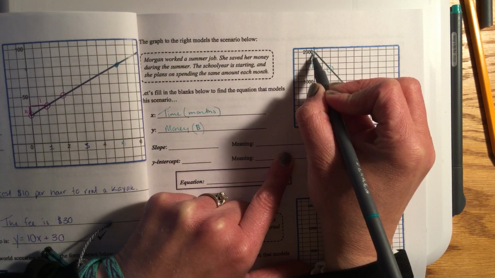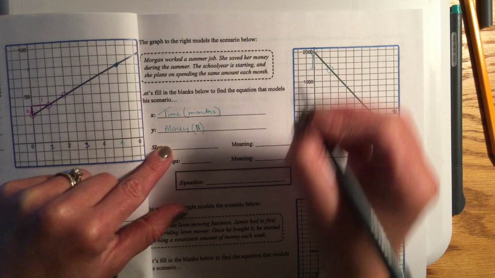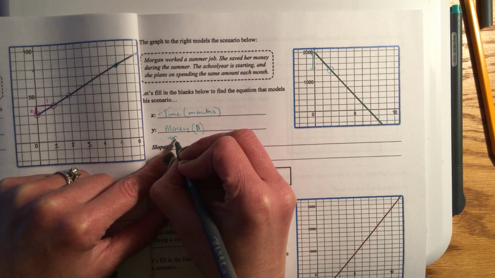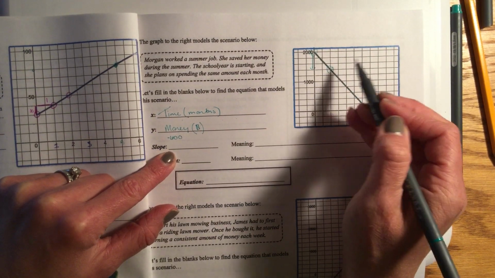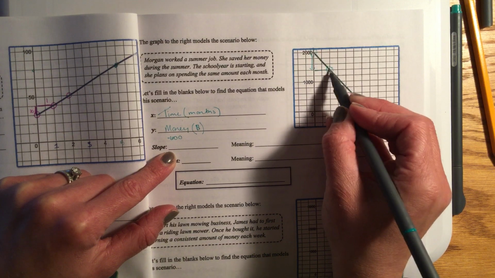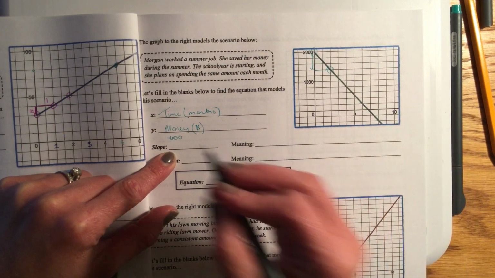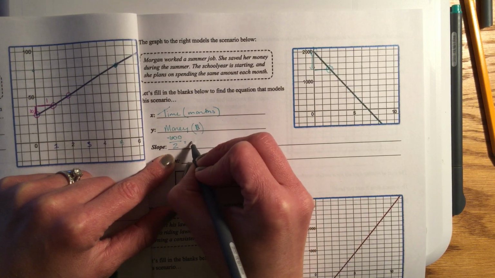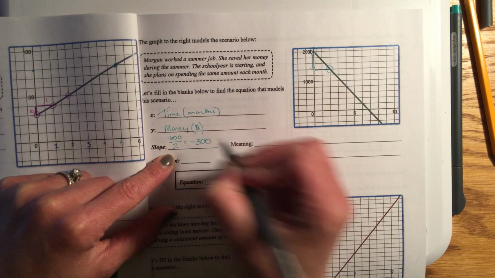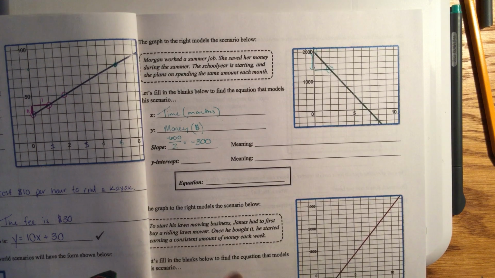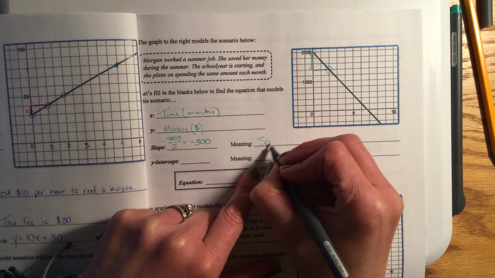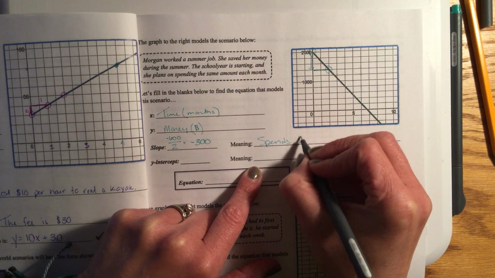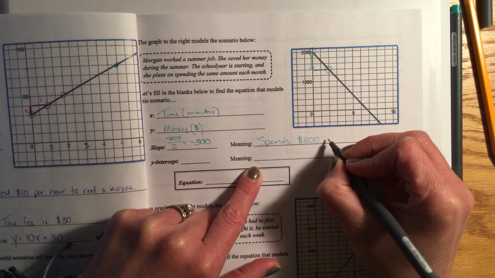It went down 200, 400, 600. So it went down negative 600, and then it went over 2. So if you simplify that, we have a slope of negative 300. And that means that she spends $300 each month.